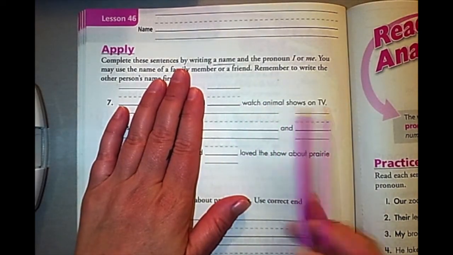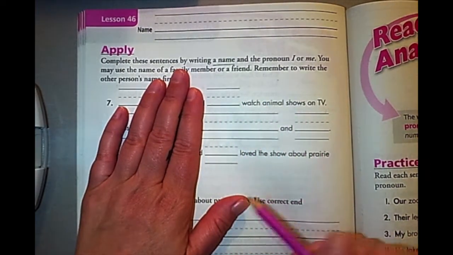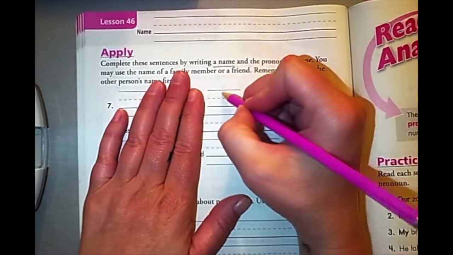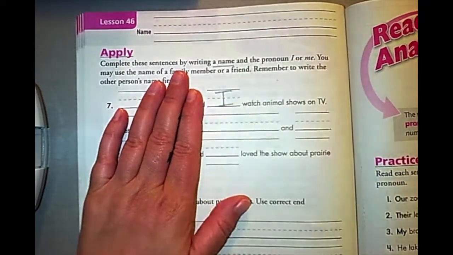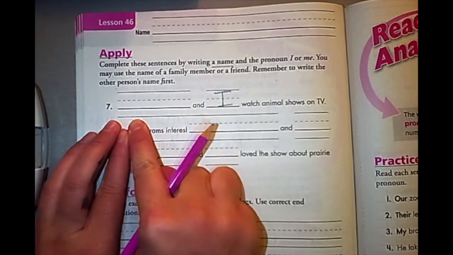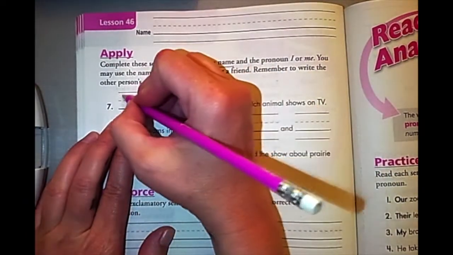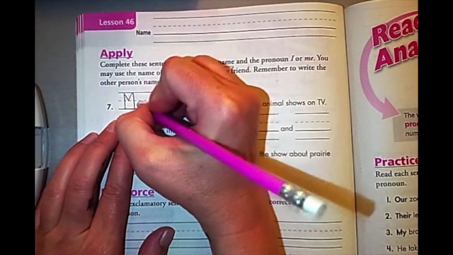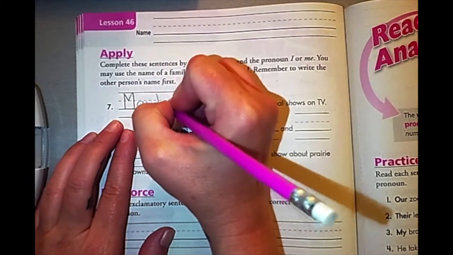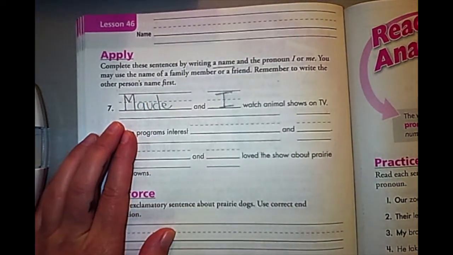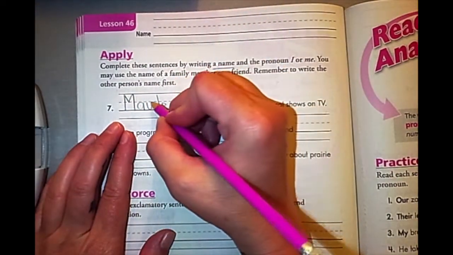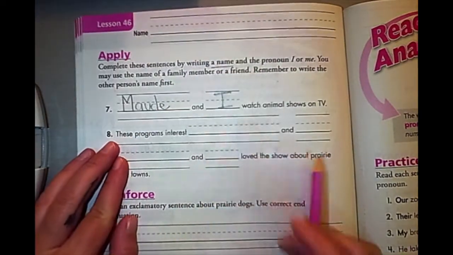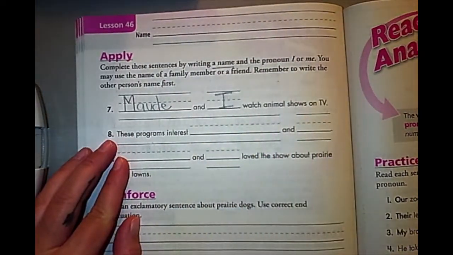I watch animal shows on TV, or me watch animal shows on TV? So we know this is going to be I, because that makes sense. So right here, I'm going to put Maud. That's my niece, and it is also Agatha's middle name. Maud and I watch animal shows on TV.